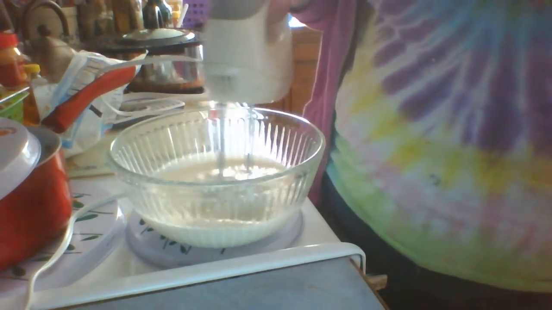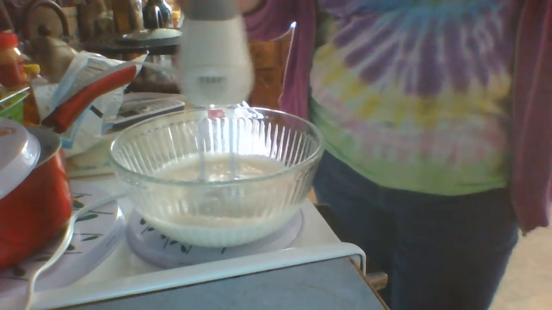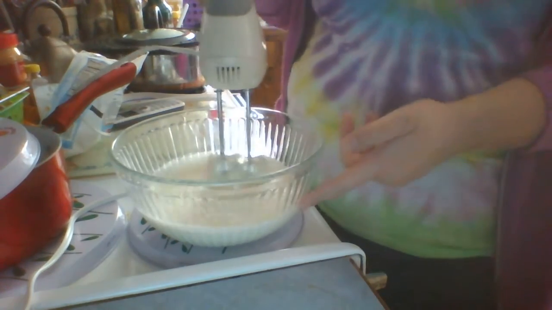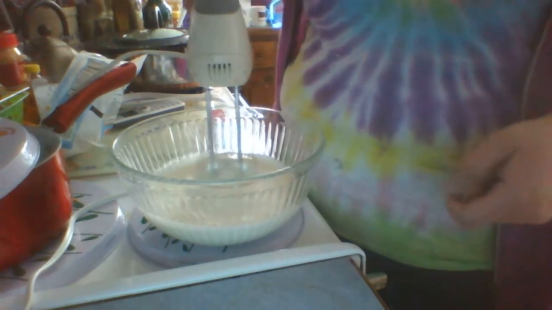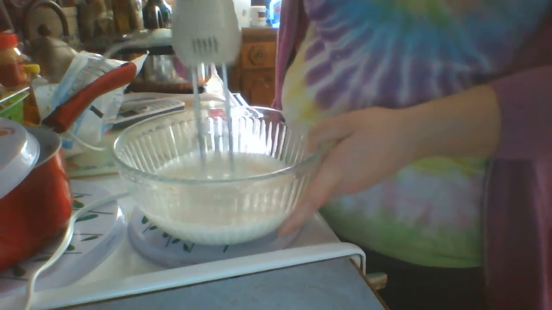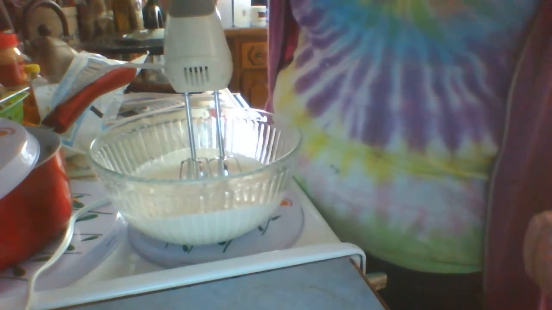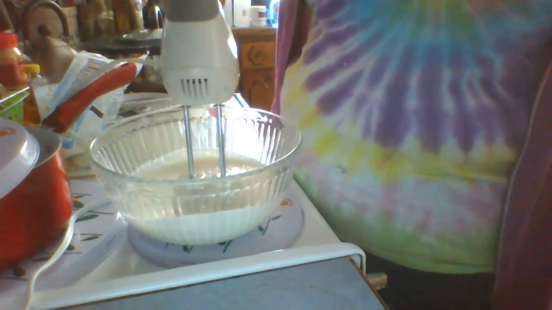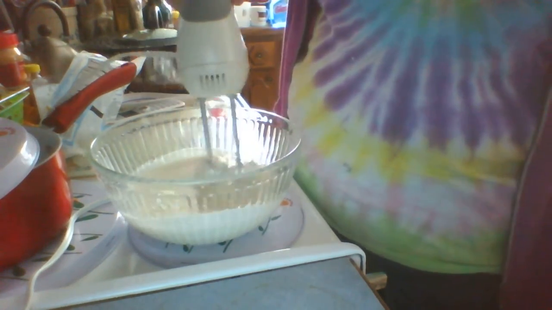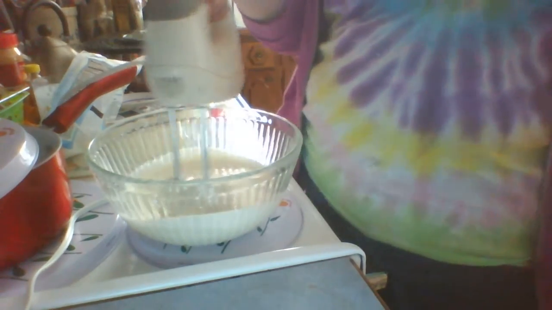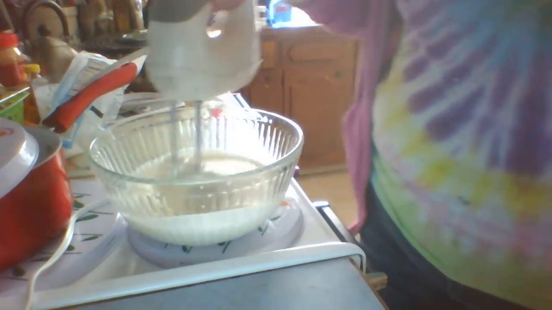Now, here's how you can tell if the whipped cream's done. This is still in liquid form. Right now it moves around. You want it thick. And I'm slowly bringing it up. This time I'm doing it in real time.